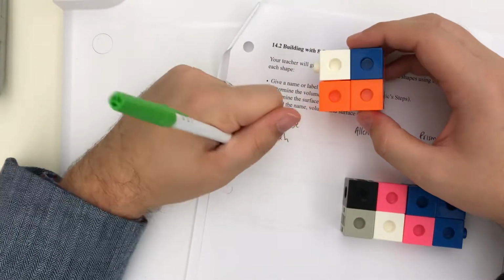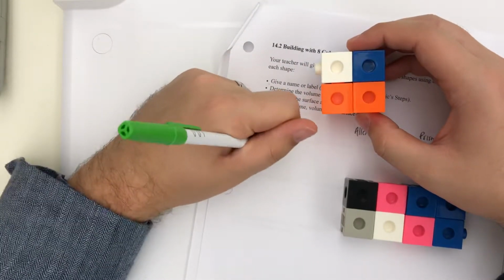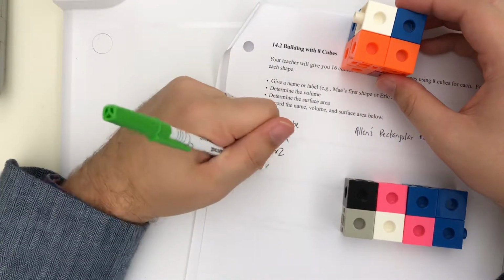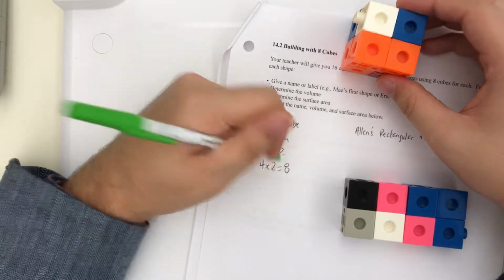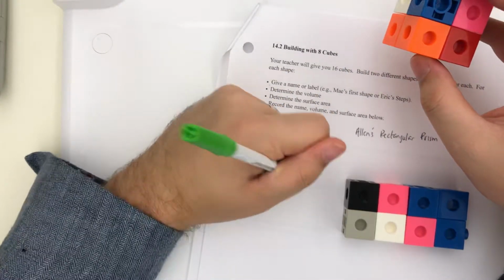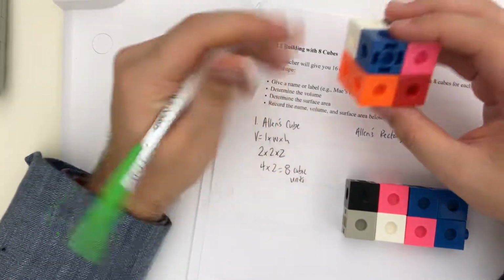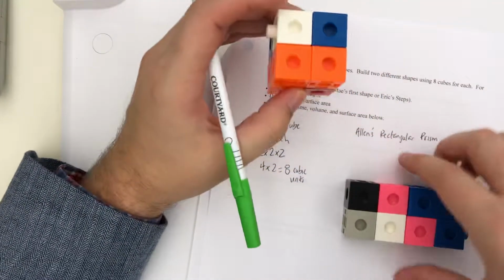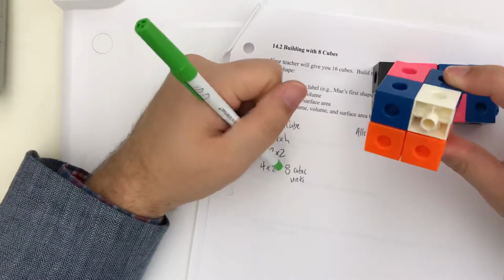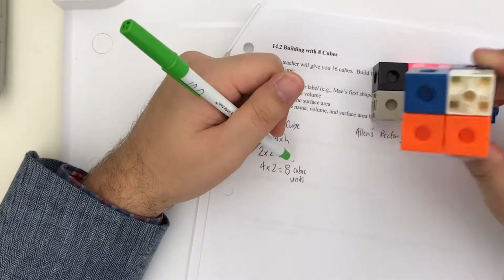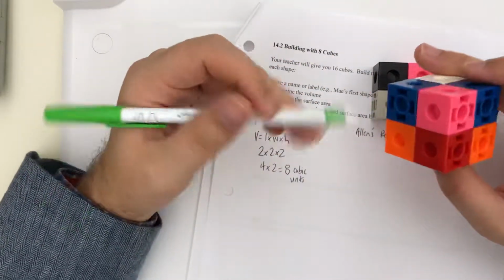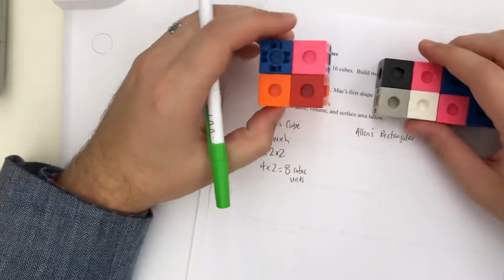So I have the numbers 2, 2, and 2. 2 times 2 is 4, and then times 2 is 8. That's 8 cubic units. My question to you is, we started out with 16 of these, but we only used 8 in this. That's where that 8 comes from: we only used 8 of these snap cubes to make this cube that we see here.